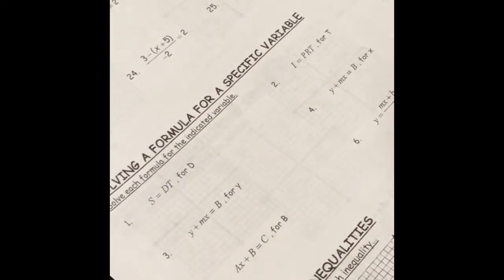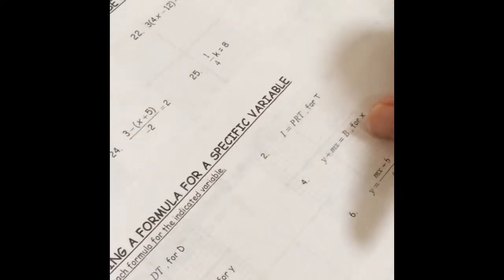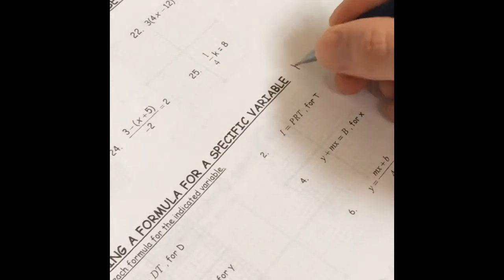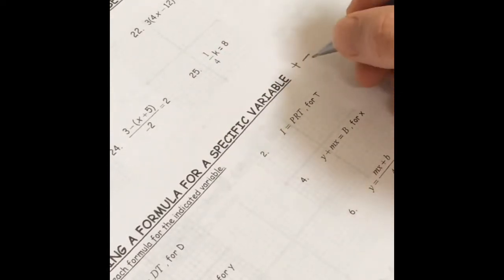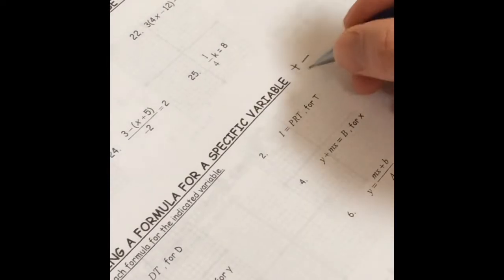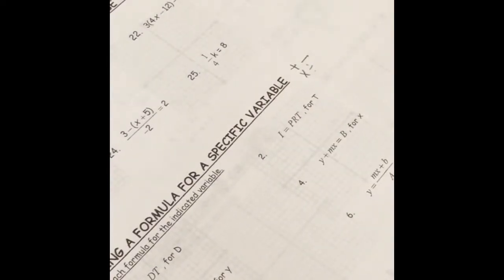Remember, what you're doing is inverse operations. So whenever you see something connected through addition, you do subtraction to undo it. Same, if it's subtraction, you do addition. If you see something connected through multiplication, you do division to undo it. If you see an exponent, a power would be undone by a root.